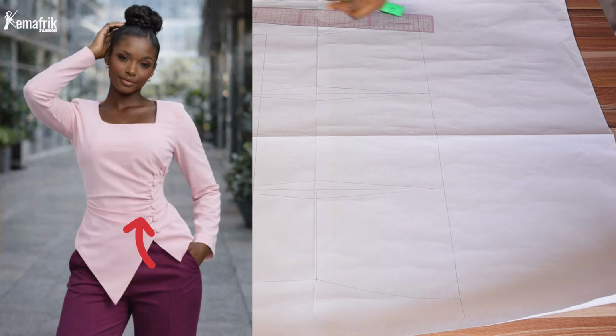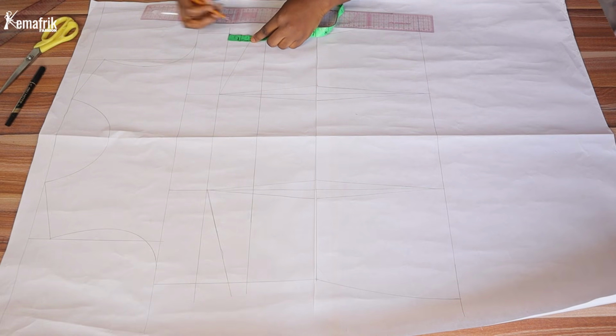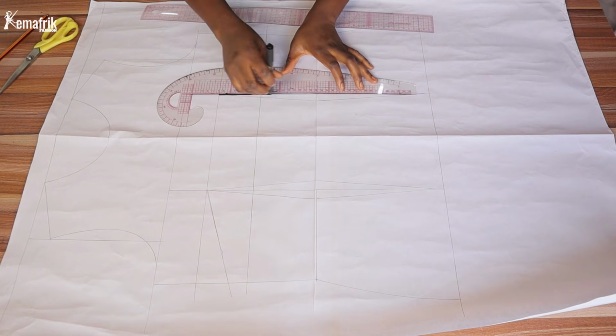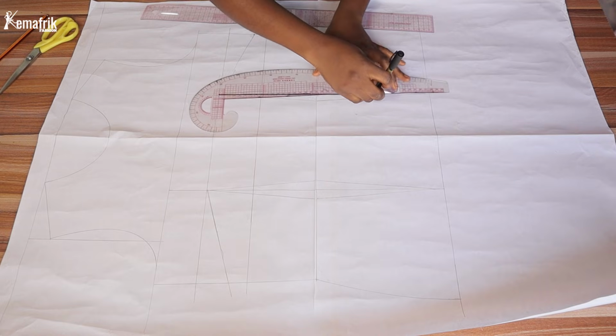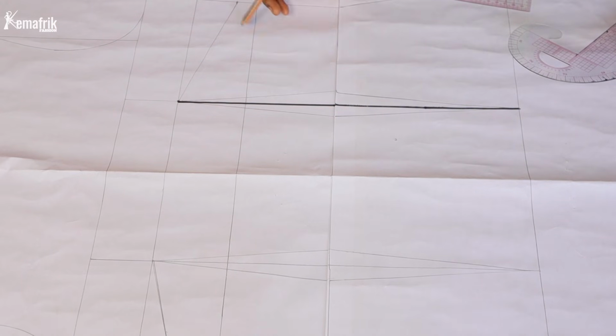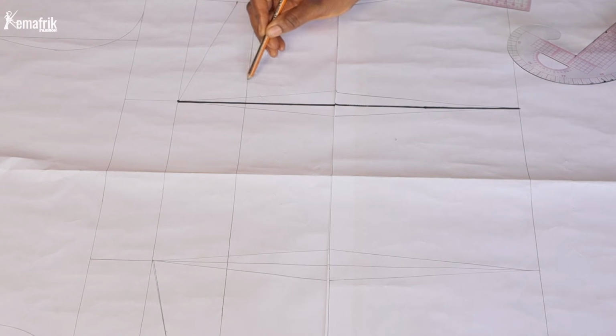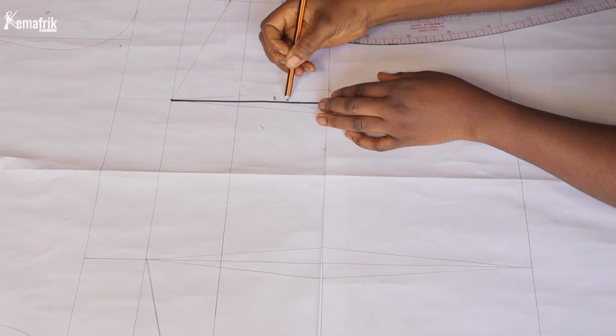Now you must have noticed that the top we are making has some pleats on the side. So I'll be creating my own pleat along the left dart of the pattern. So this is my dart right there. From the dart on the left of the pattern, I am using my pencil to mark out the curve.